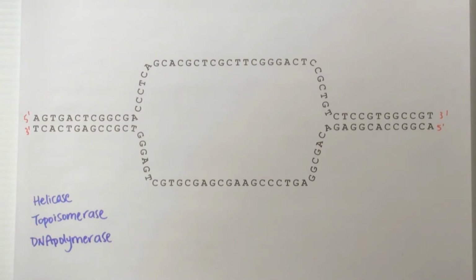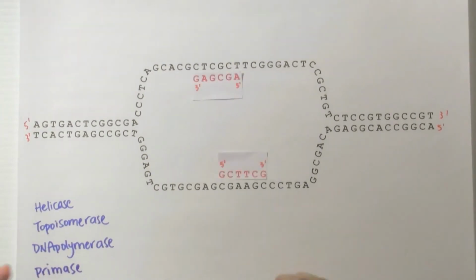DNA polymerase needs to add nucleotides to an existing 3' hydroxyl group. So the cell solves this problem by providing DNA polymerase with a 3' hydroxyl group. It has another enzyme called primase, and what primase does is make little RNA primers that provide a 3' hydroxyl group for DNA polymerase to add nucleotides to.